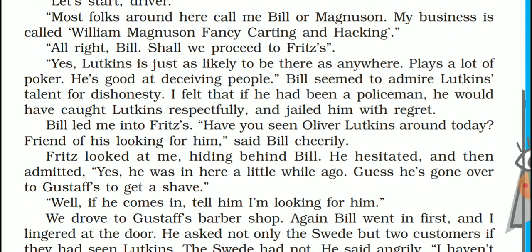Bill led me into Fritz. "Have you seen Oliver Lutkins around today? Friend of his looking for him," said Bill cheerfully. Fritz looked at me, hiding behind Bill. He hesitated and then admitted, "Yes, he was in here a little while ago. Guess he's gone over to Gustav's to get a shave."